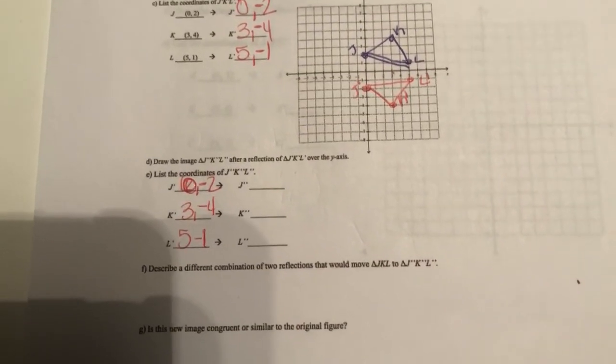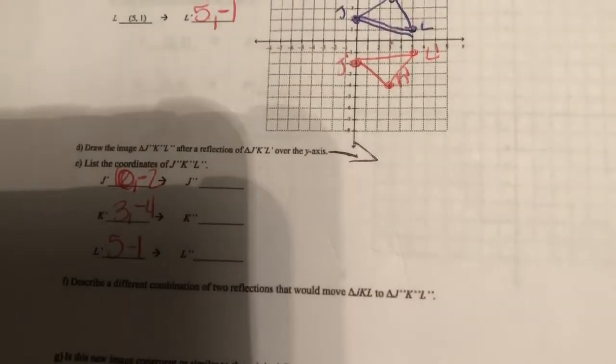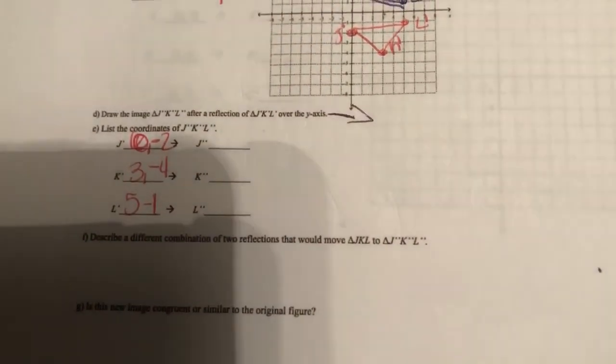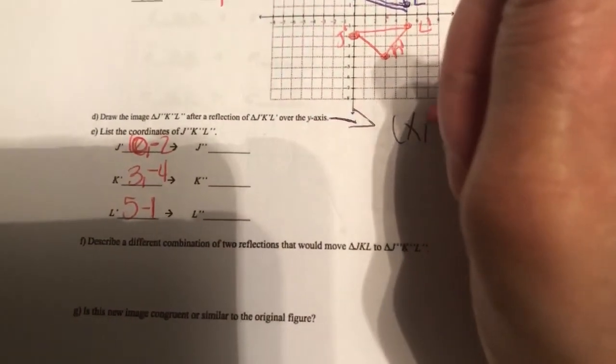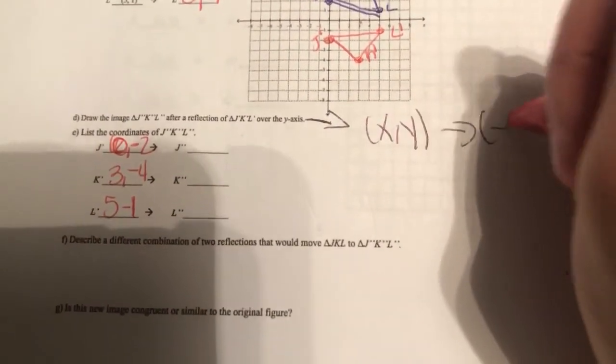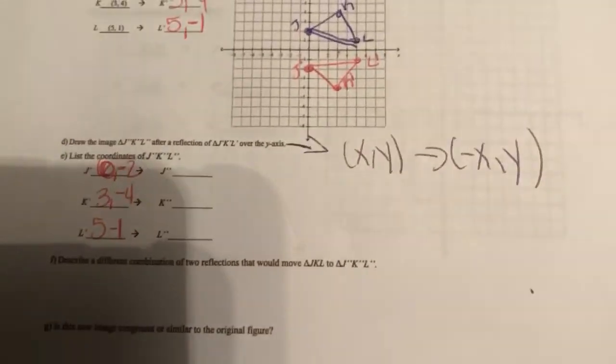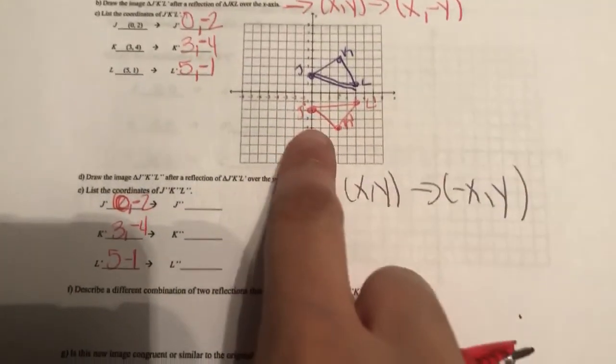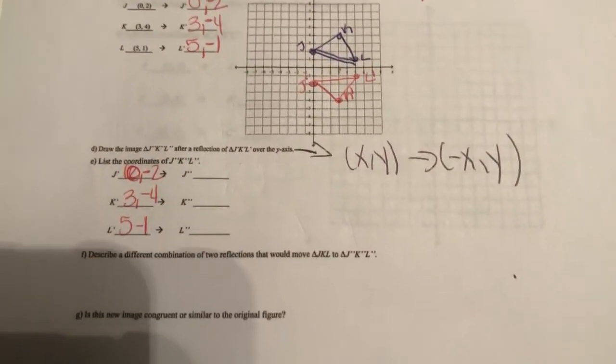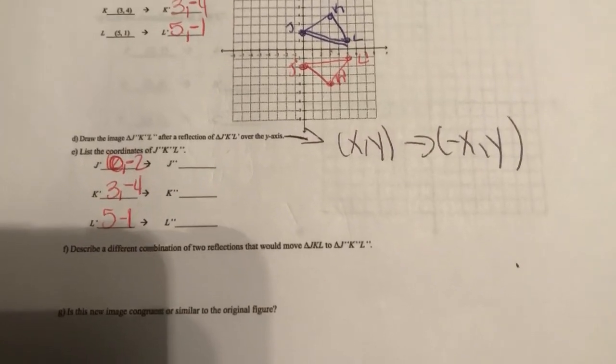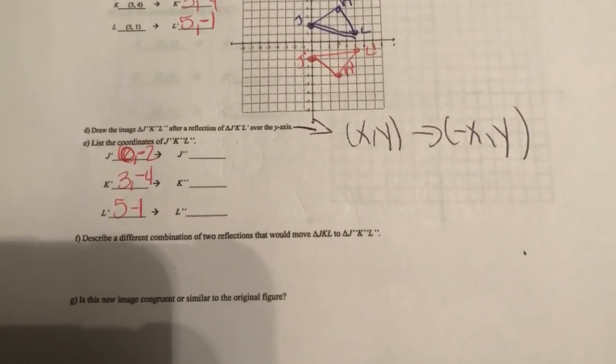Now, remember, we already stated we have the y-axis. And for a y-axis, we remembered that for our rule, the x is the opposite and y stays the same. So before counting and doing different things, I'm just going to use my general rule to help me with this information.